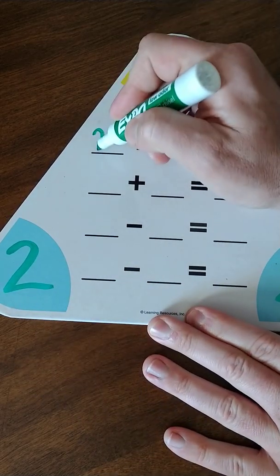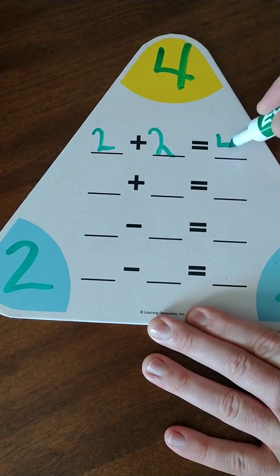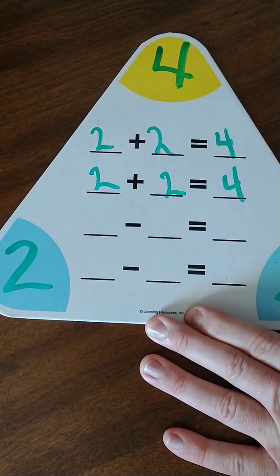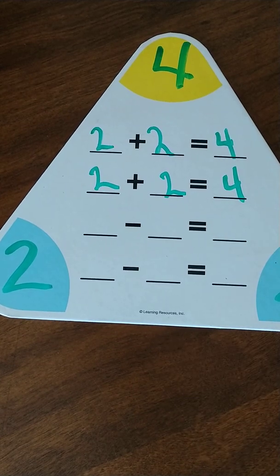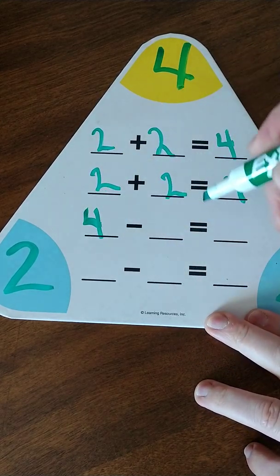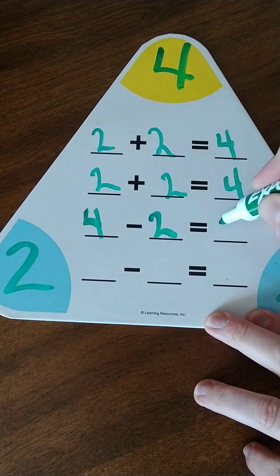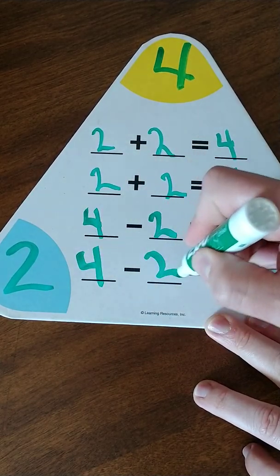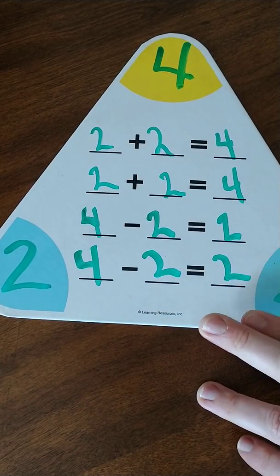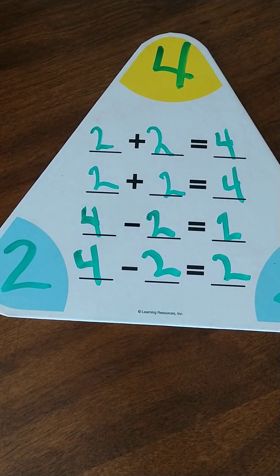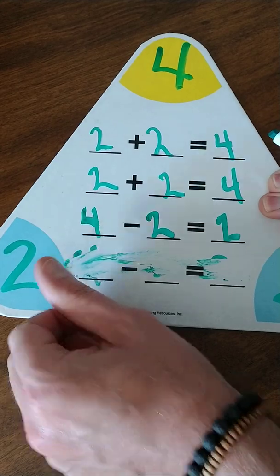So 2 plus 2 equals 4. And if we wrote it again, it'd be the same exact thing. So because when you have a double number, you don't have to do the extra work. You can just write 1. And then we do 4. Since the biggest number is 4, 4 minus 2 equals 2. And then you're going around, so you do that again. 4 minus 2 equals 2. So because you have a double number, you don't need 2 of the sentences. So I don't need that one.